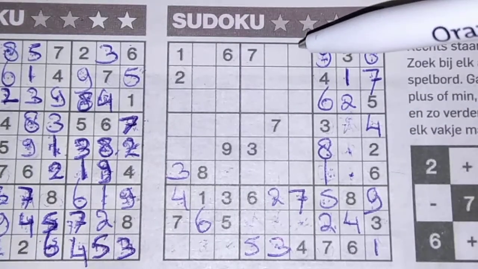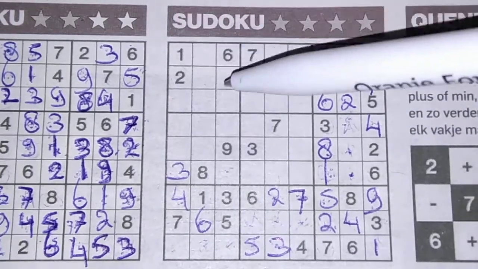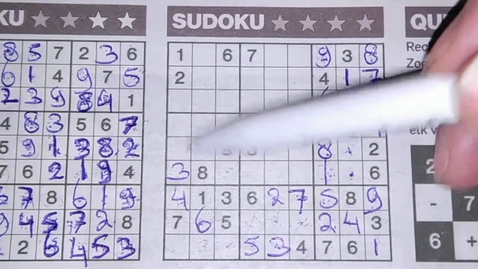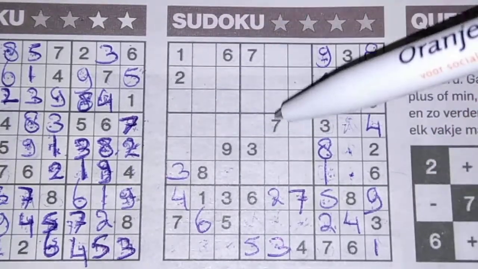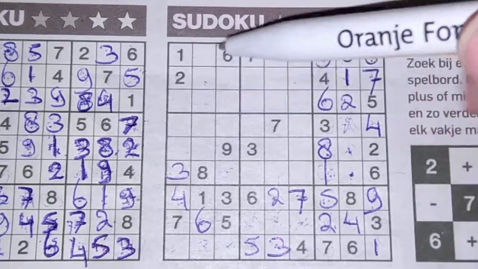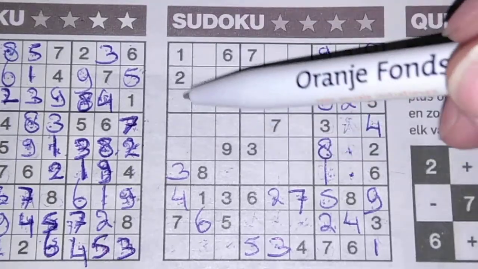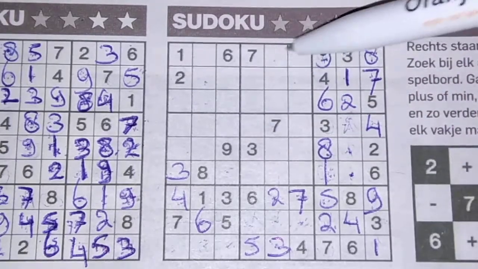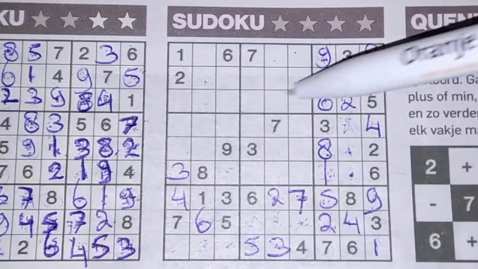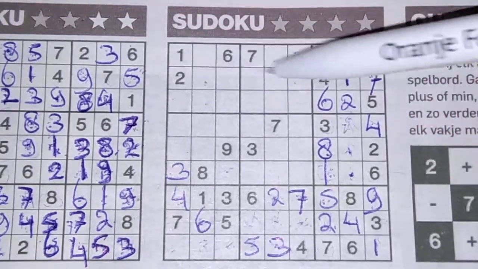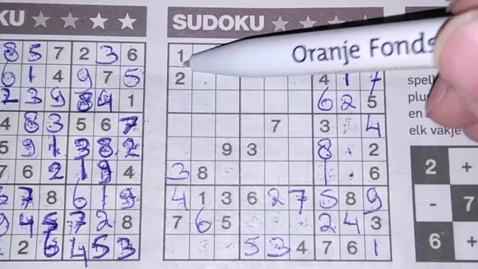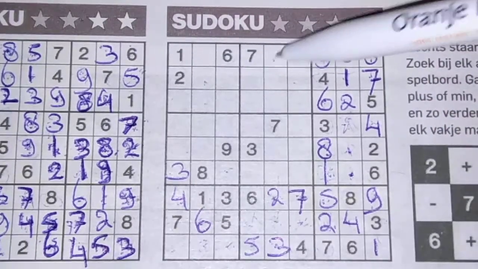How about the 3, 2. 2 in the third row, 2 in the second row. So in the first row, the only 2 places for the 2 should be here or there.